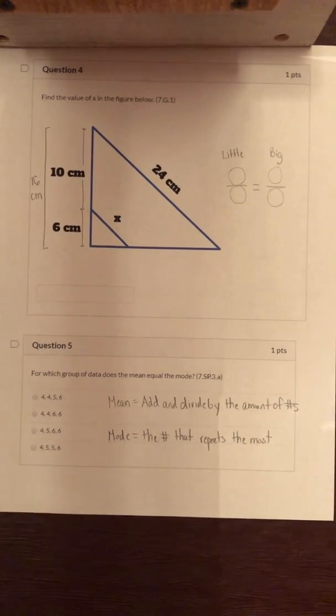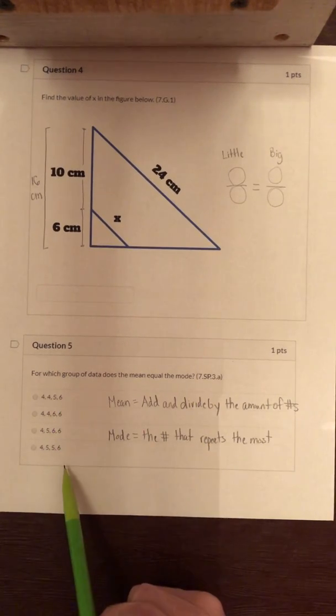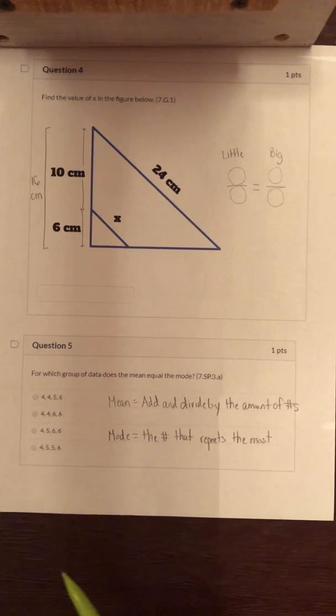Okay, number 5. It says, for which group of data does the mean equal the mode? So you will need to actually find the mean and the mode of each of these 4 options to make sure that you can find the correct answer.